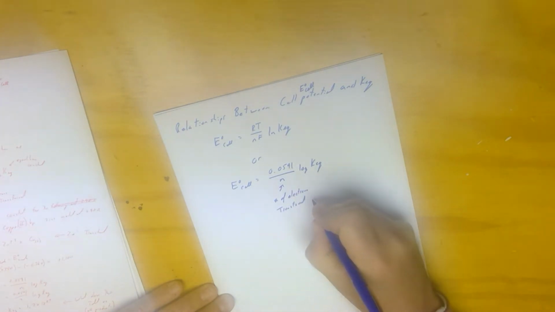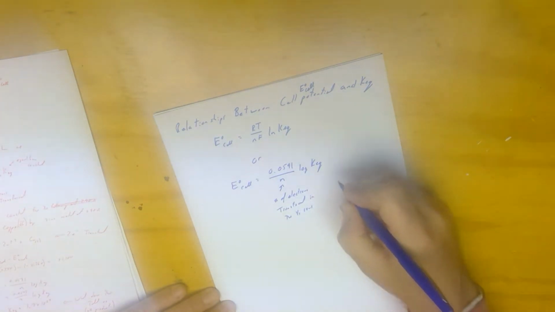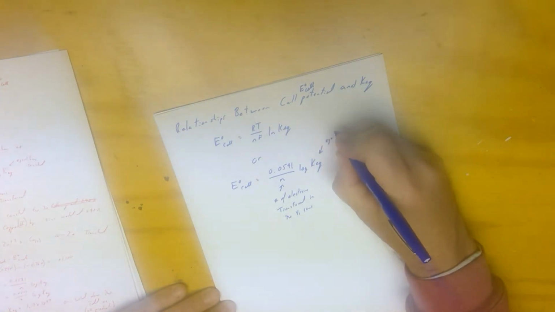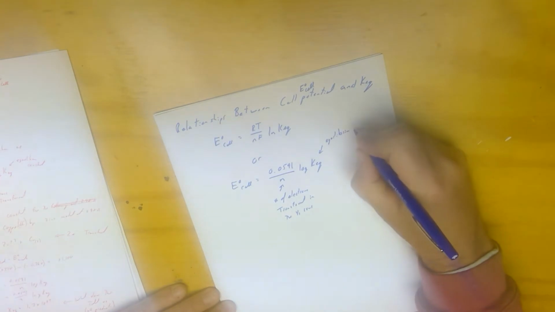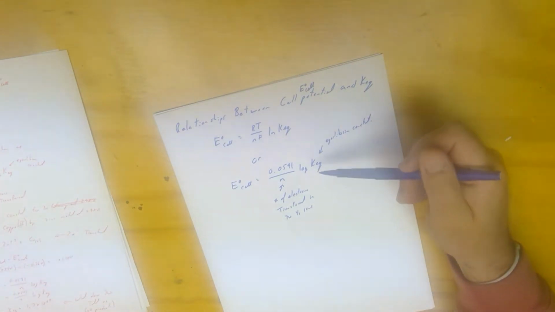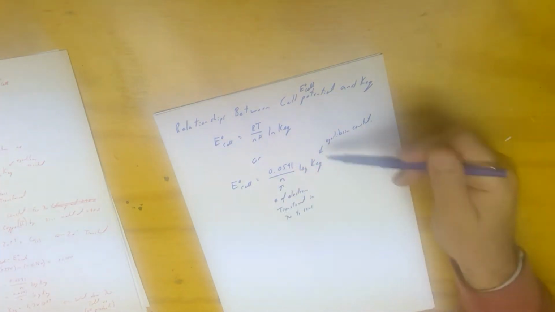transferred in the half reactions. And KEQ is our equilibrium constant. So we can calculate KEQs if we have cell voltages and vice versa.